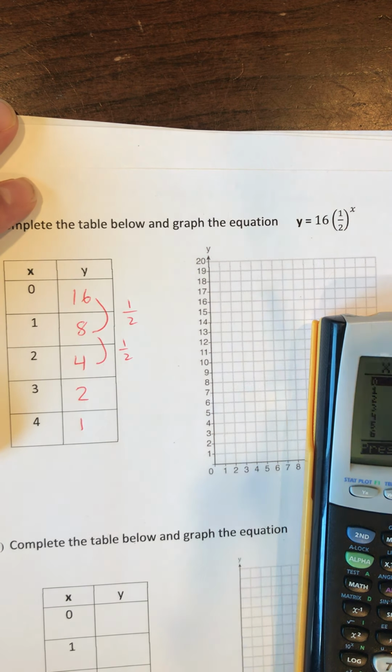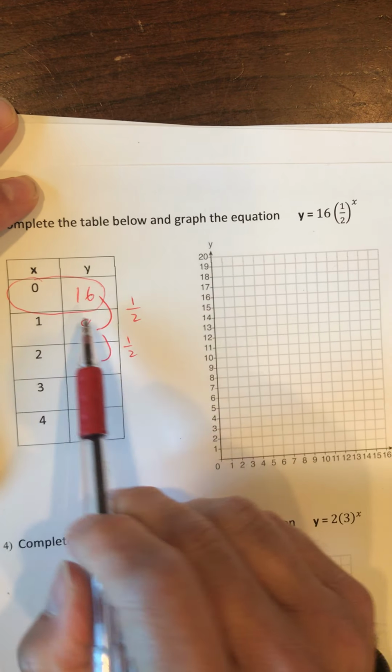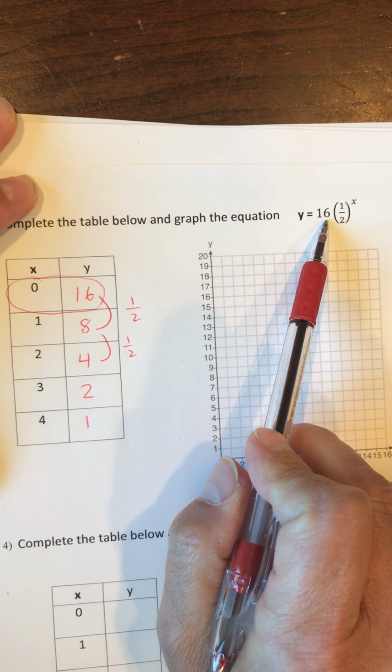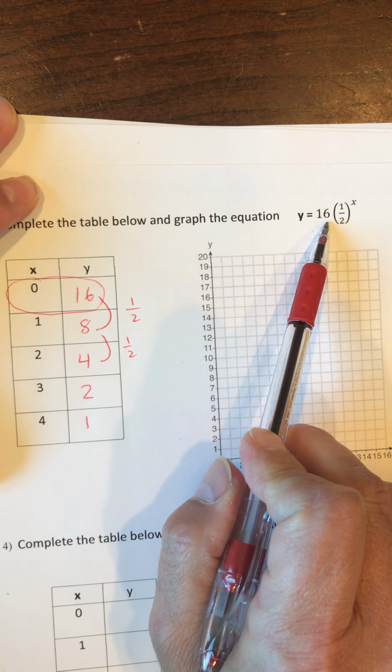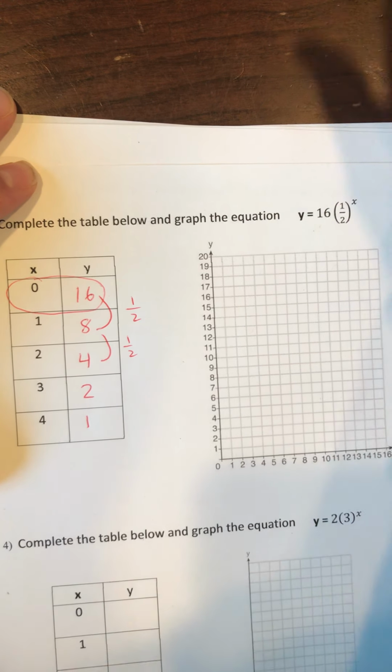And you should also notice that 0, 16 is our y-intercept. And remember, it's the y-intercept because 16 is that coefficient. This one should be decreasing because our base is less than 1.